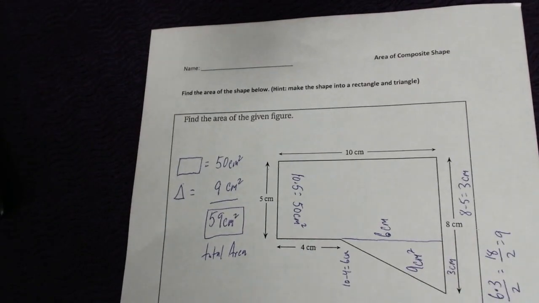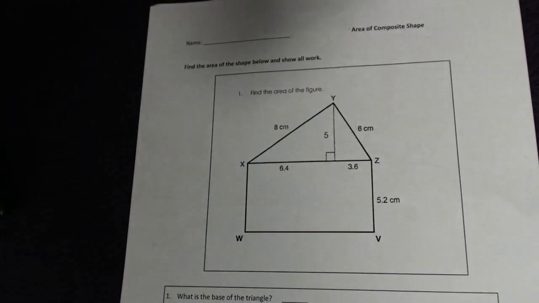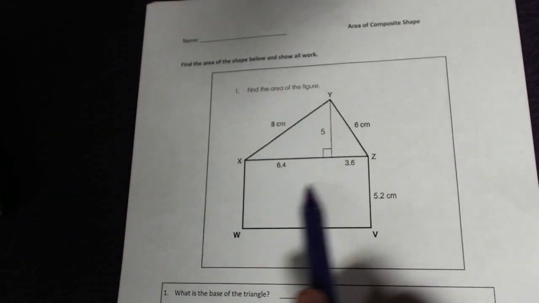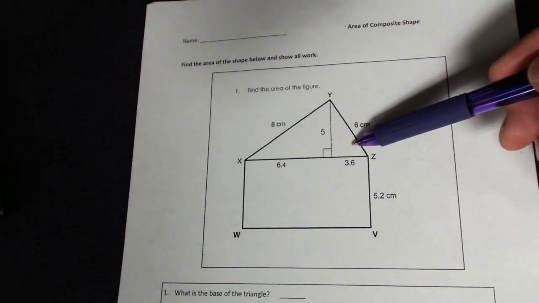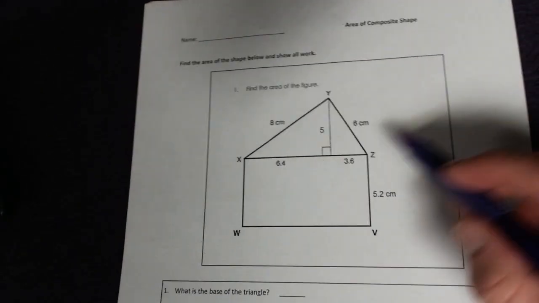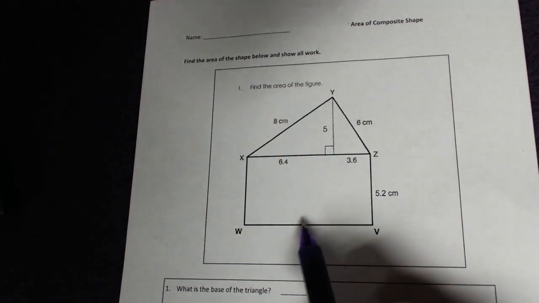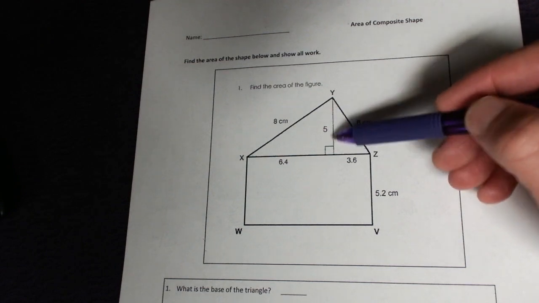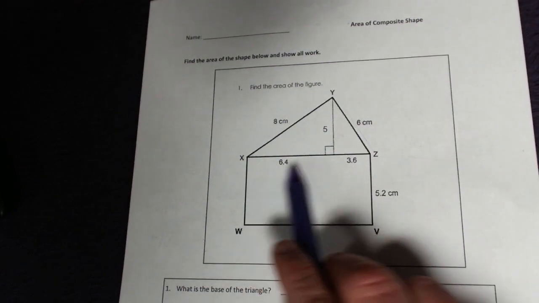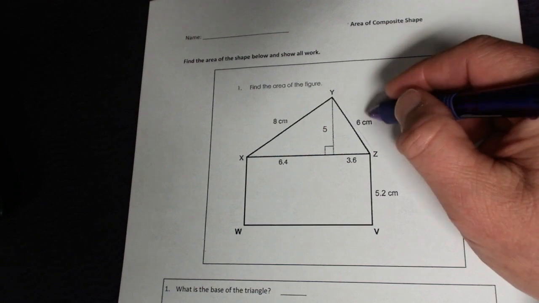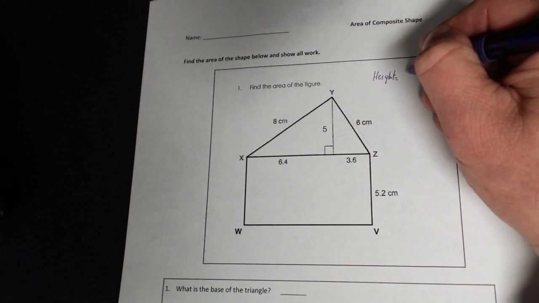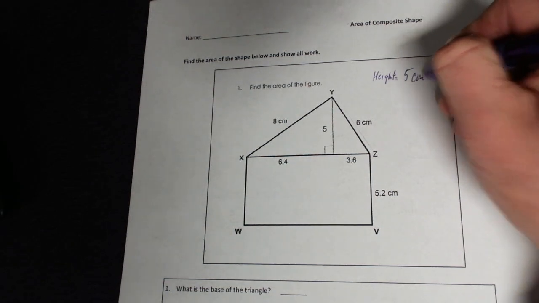Okay, let's flip over. I'm going to flip over to the back. And this looks kind of like a house. So let's look at the shape. There's a rectangle here, and then there's a triangle up top. I'm going to work with the triangle first. So let's see. We've got a 6 here, an 8 here, a 5 going straight up and down, and then we have these two measurements right here. This 5 is the height of the triangle.